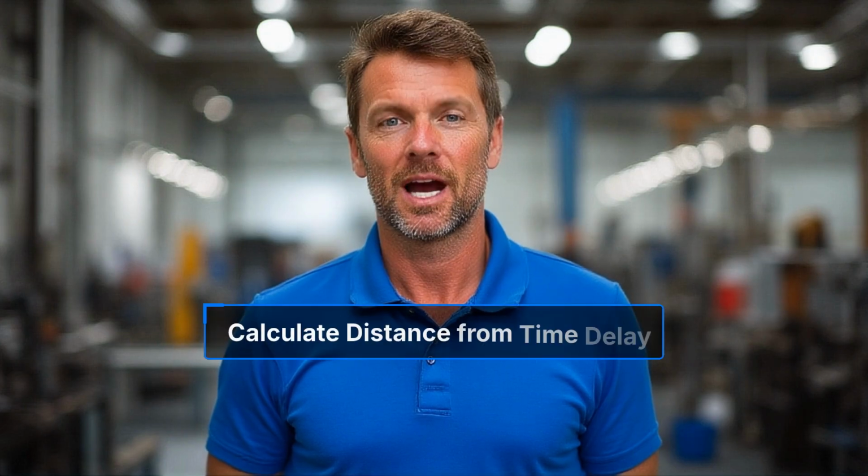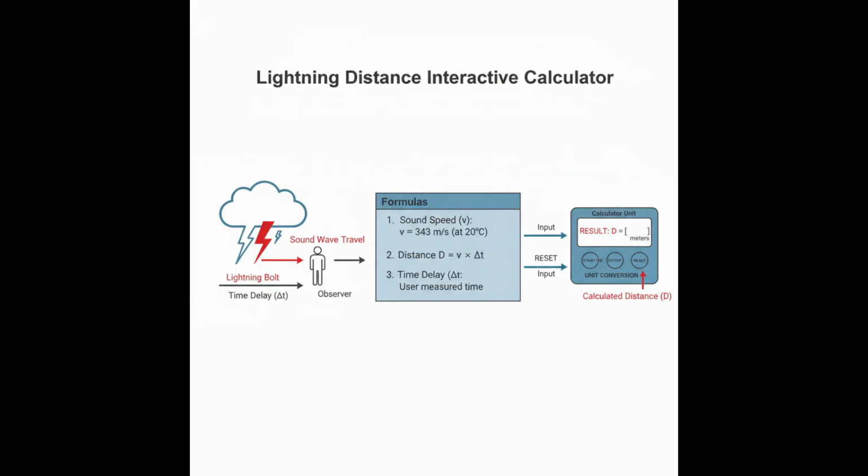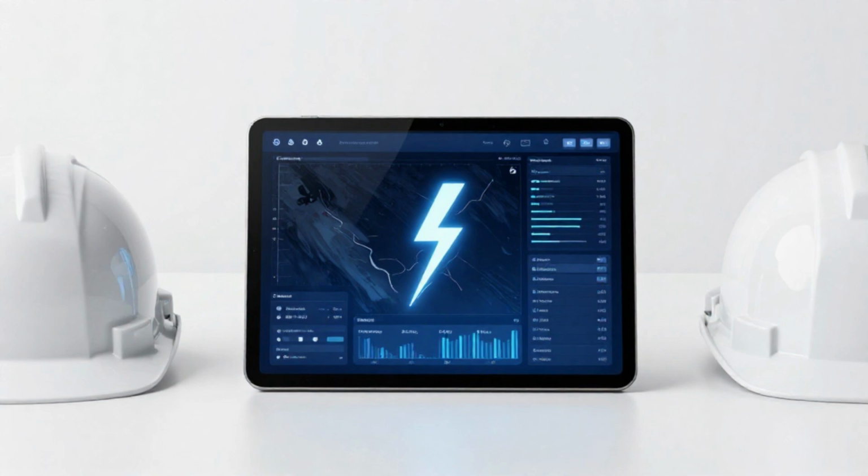For this demonstration, I'm using calculate distance from time delay. The input fields are time delay in seconds, where you enter the time between seeing lightning and hearing thunder, and air temperature in degrees Celsius, which affects sound speed. The default temperature is 20 degrees Celsius.